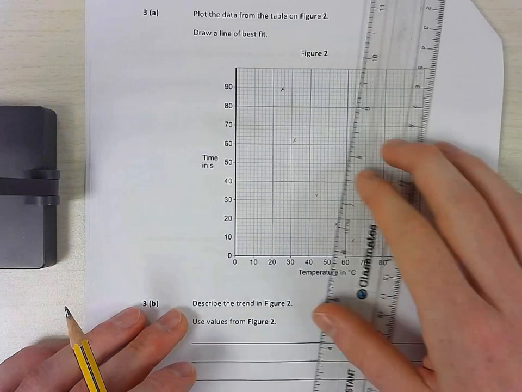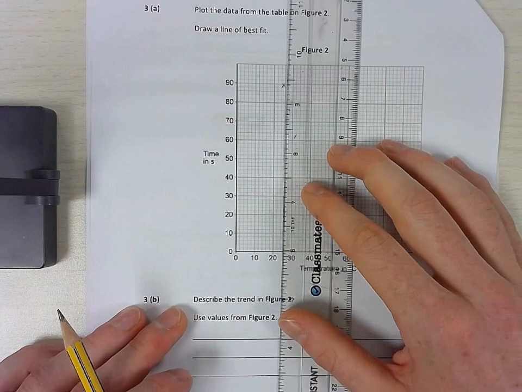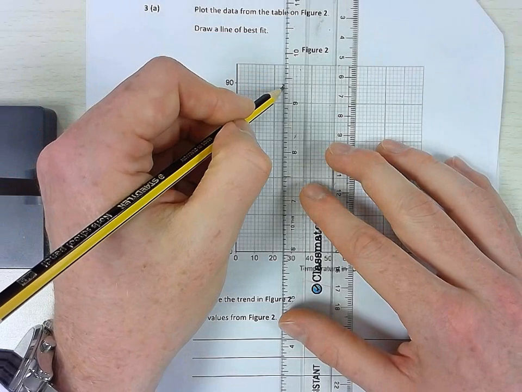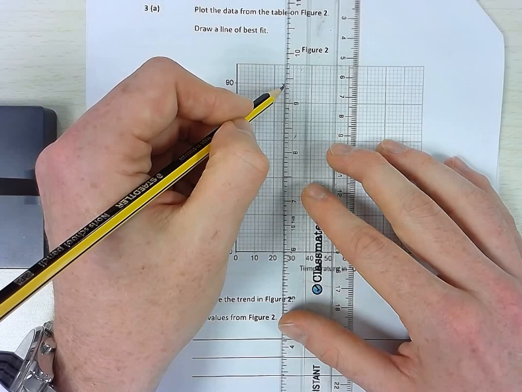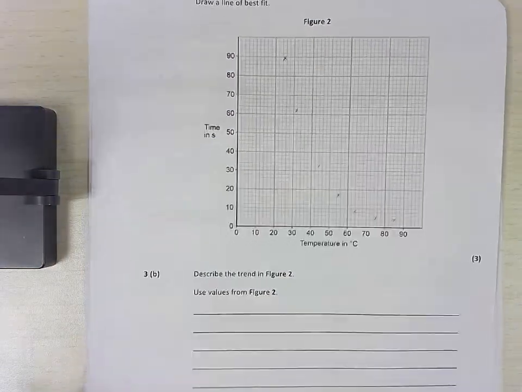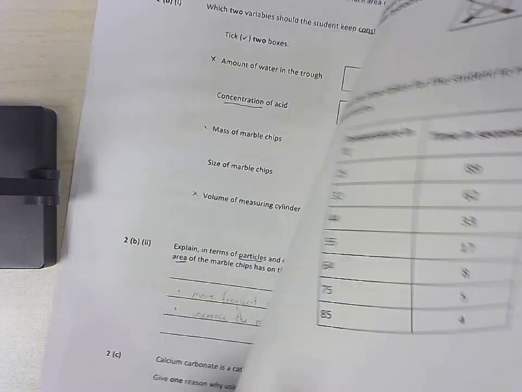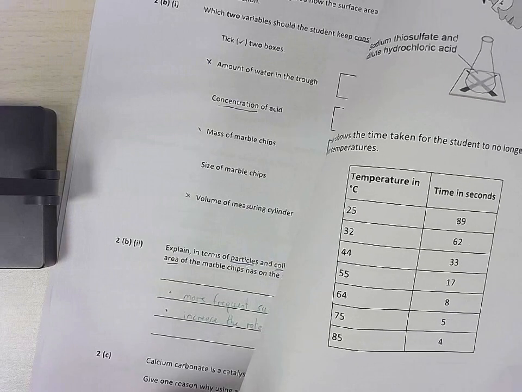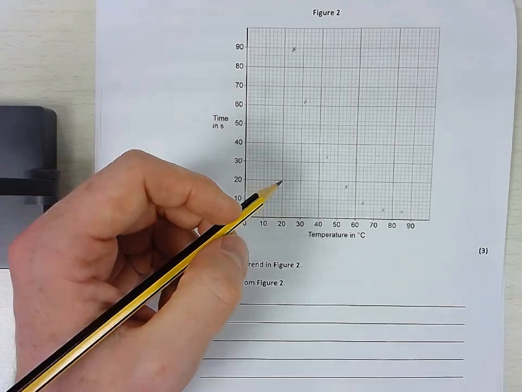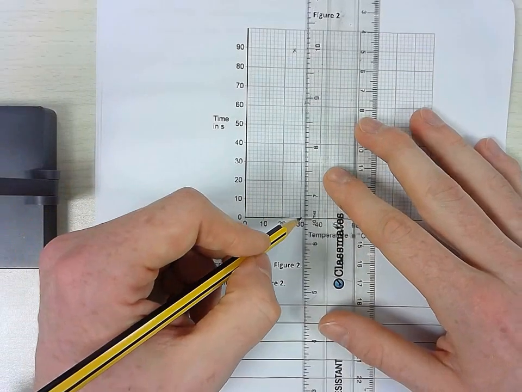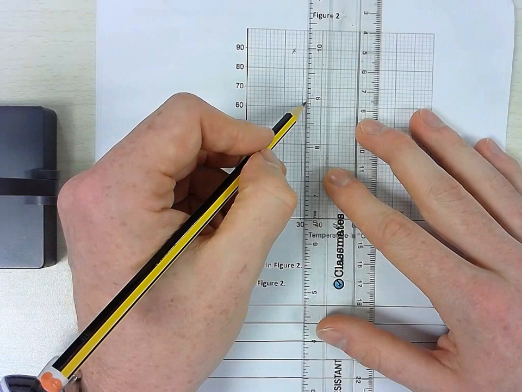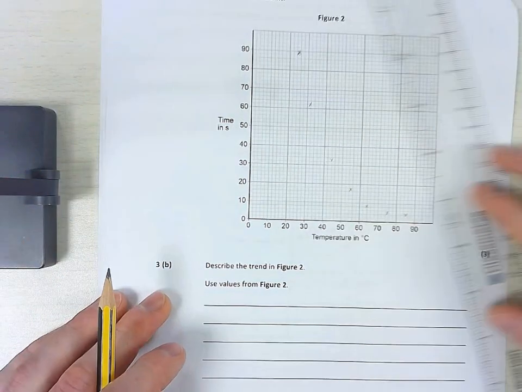So 25 degrees is going to be dead in the middle between 20 and 30, and then that's 88, just above is 90, so that's where we get 89. And then the next point we're plotting is 32 temperature and 62 seconds. So 32 is going to be just one small box along, and then 62 just one small box above the 60 line, so that's where that one is.